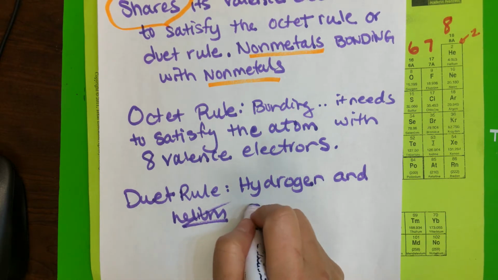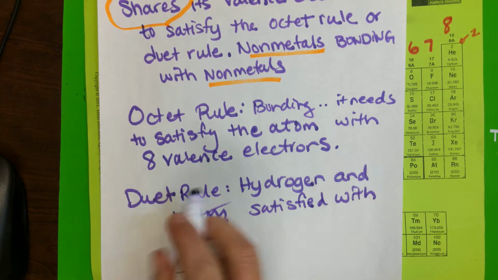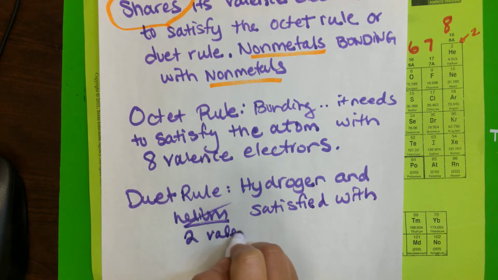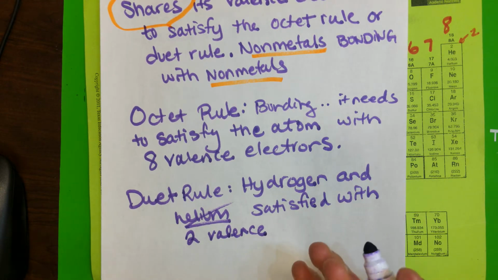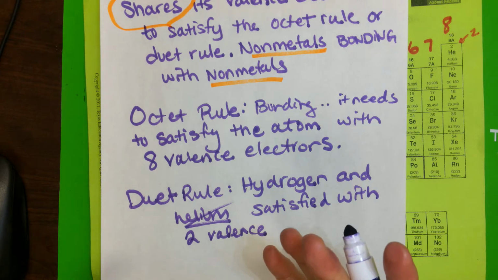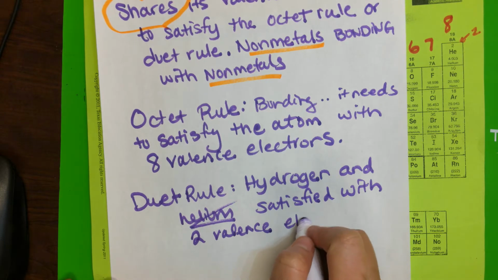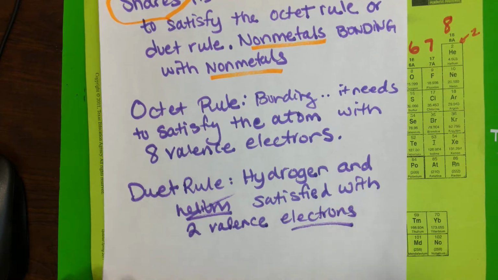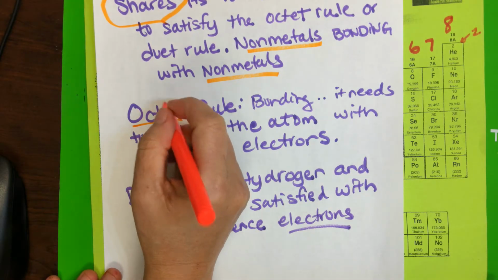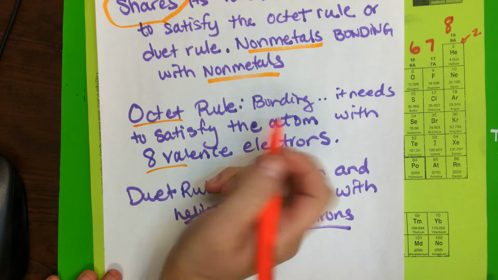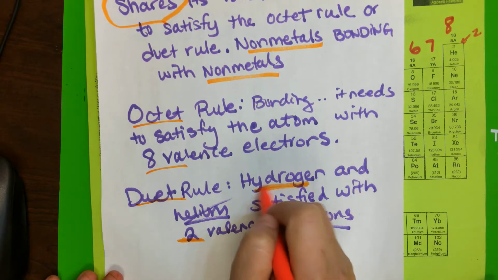They're satisfied with 2 valence electrons, and helium already has 2, so the rule doesn't even apply to it because it doesn't bond. It's already satisfied with 2 valence electrons. Keep in mind, octet means like octopus, like 8 arms. Duet means 2, and that's only for hydrogen.